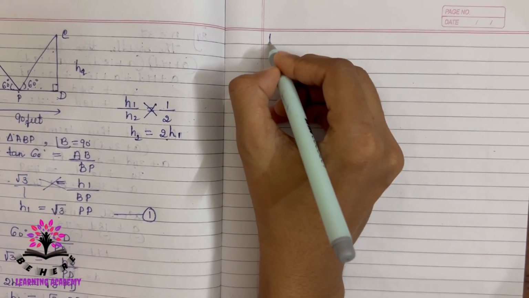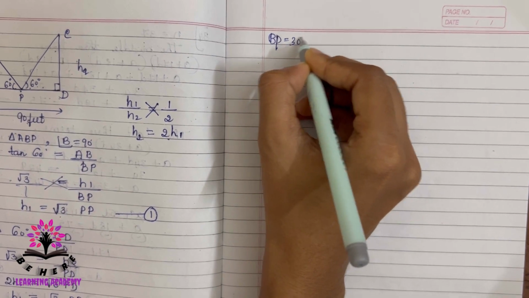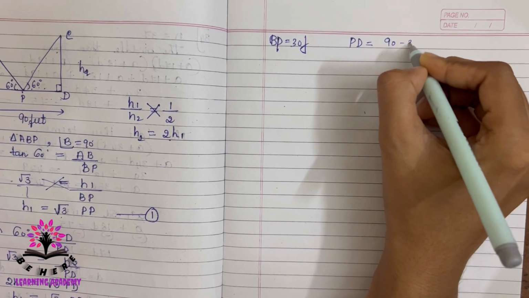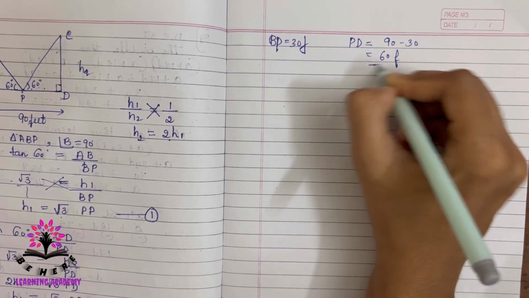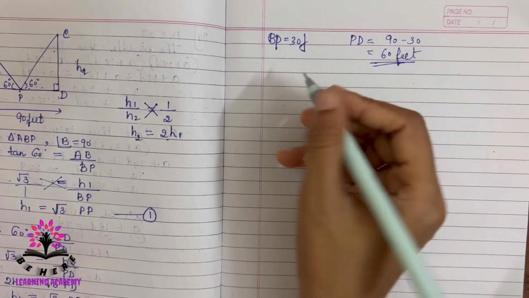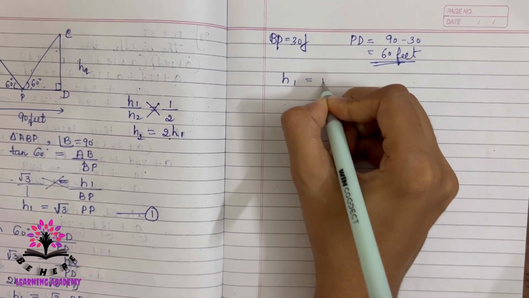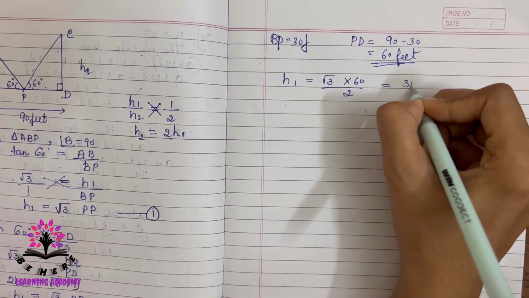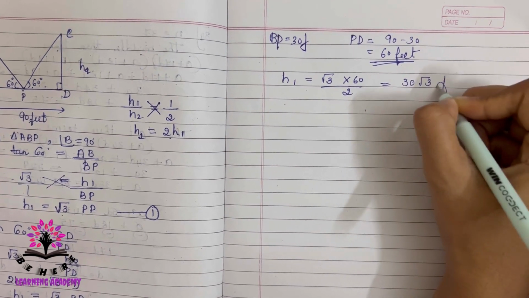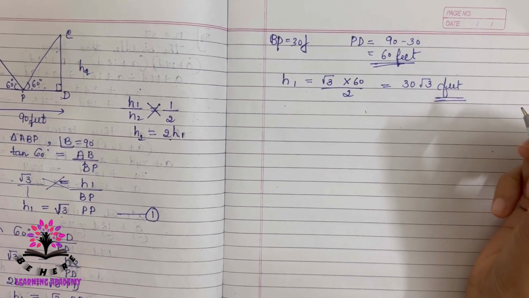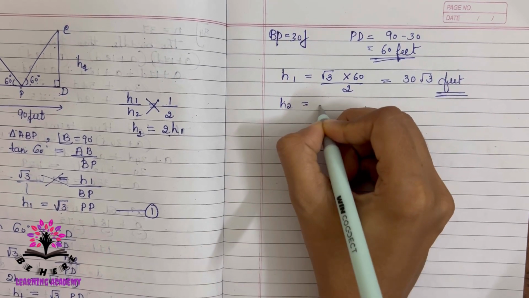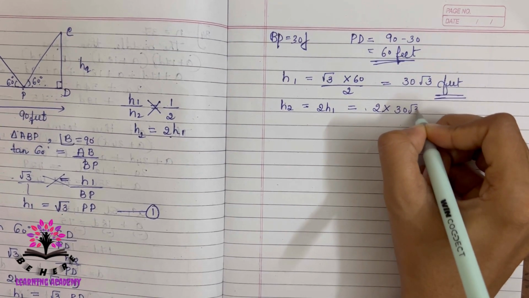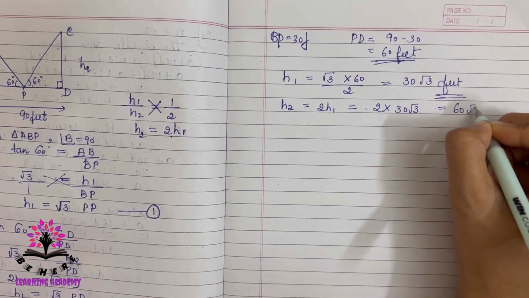Now we got the value of BP, that is 30 feet. So we can find out the value of PD. PD is 90 minus 30, that is equal to 60 feet. So height you can find out now. H1, the equation written was root 3 into 60 by 2. So 30 into root 3 feet. So H2 is 2H1, that is 2 into 30 root 3, that is 60 root 3 feet.